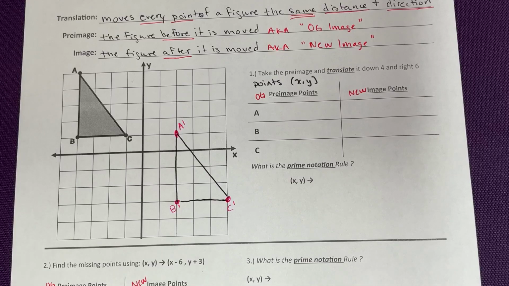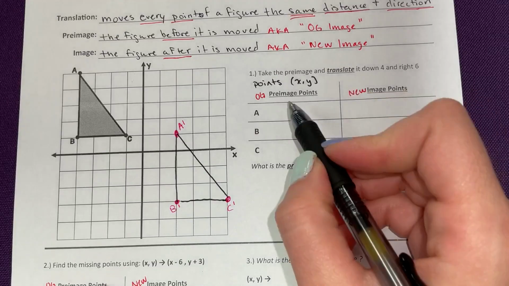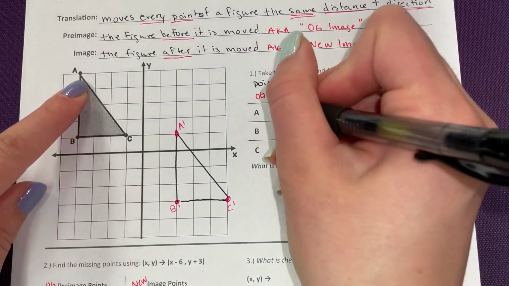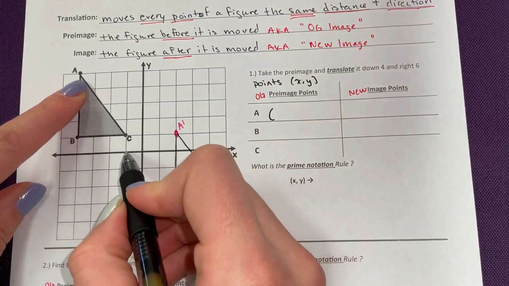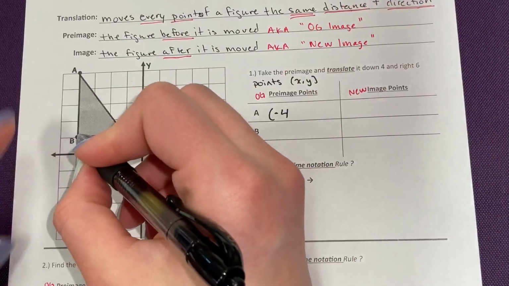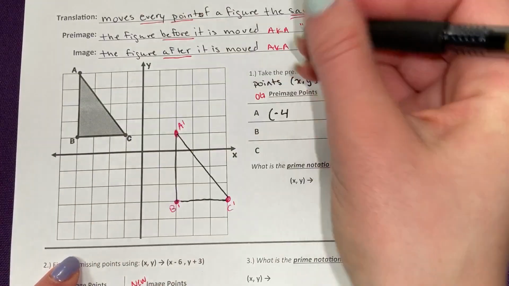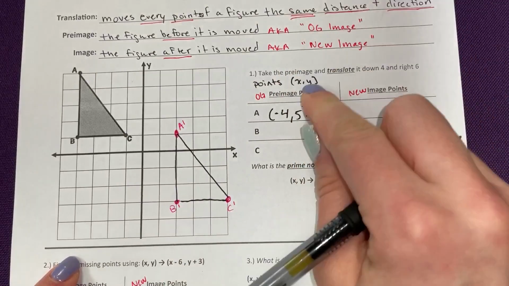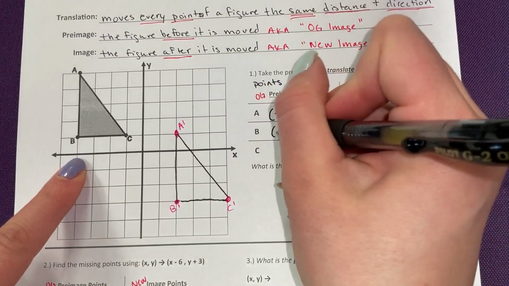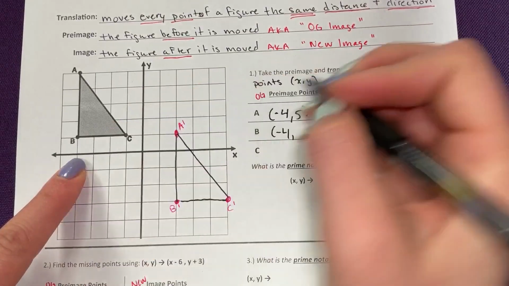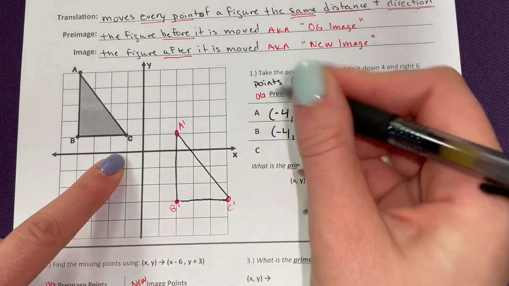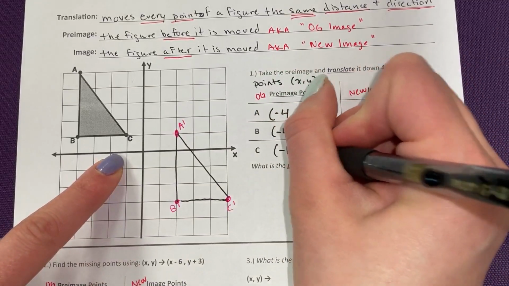Now what we're gonna do is we're gonna write out the points of the original image and the new image. So the original image we had, so A was 1, 2, 3, 4, so -4, and then it was up 1, 2, 3, 4, 5. 5, because we always write our points as x comma y. B is -4, and then it went up 1. C went back 1, up 1, so we got -1, 1.